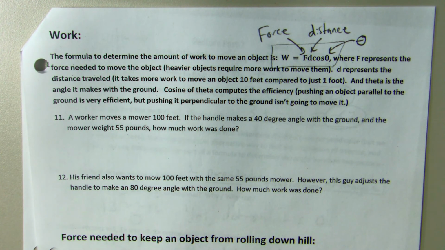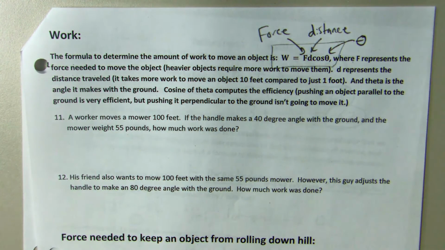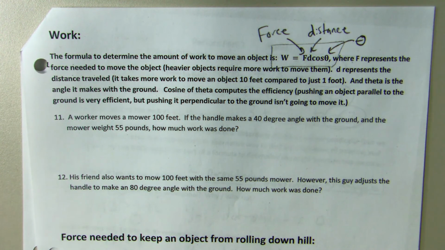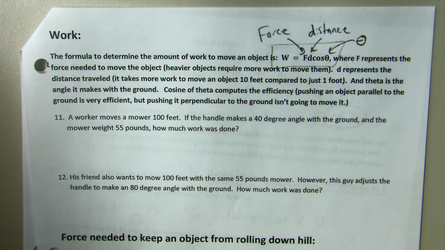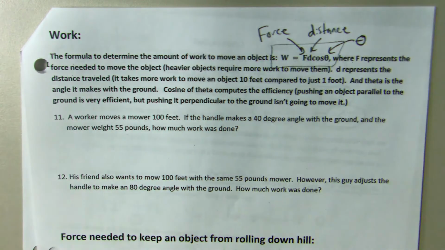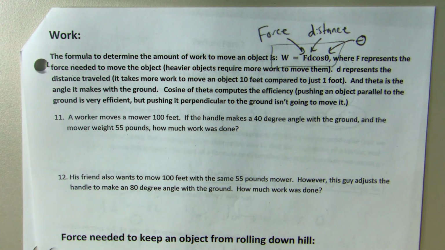The classic example is mowing the lawn. Imagine if your handle was almost straight up and down, like a 98-degree angle, and you're pushing straight on the handle. Well, almost all of your energy is just pushing the lawnmower into the ground. That doesn't really help you mow the lawn very much. You would look kind of funny, but if you got on the ground and were parallel with it and pushed it, then all of your energy would go to mowing the lawn. That would be much more efficient. So the cosine helps us determine how efficient it would be.